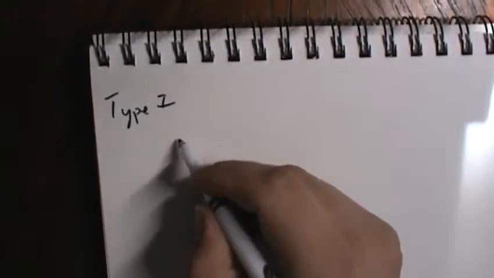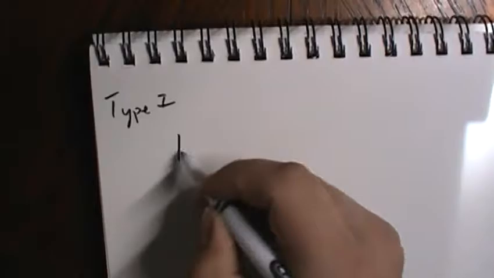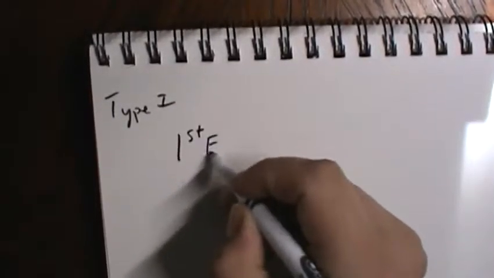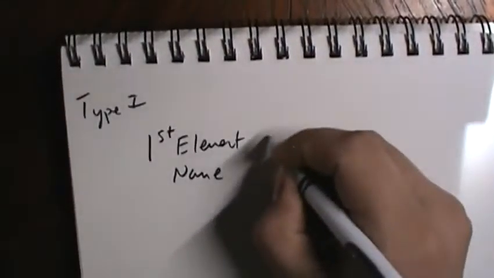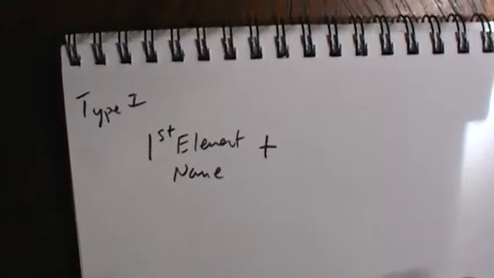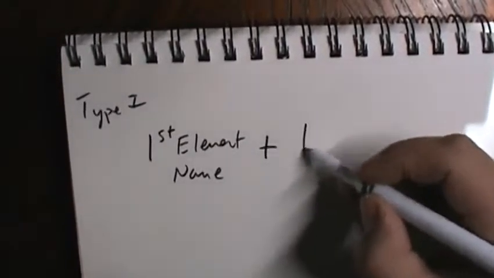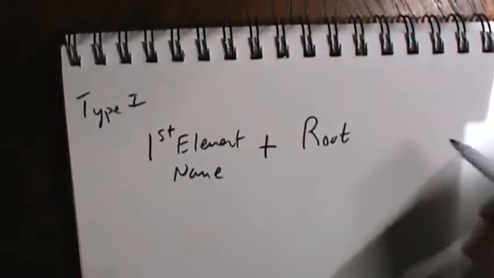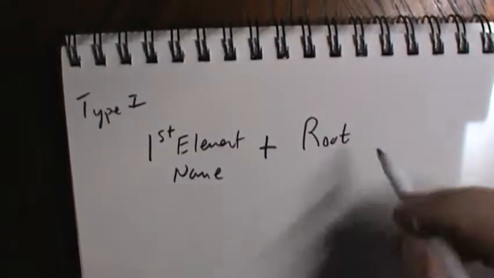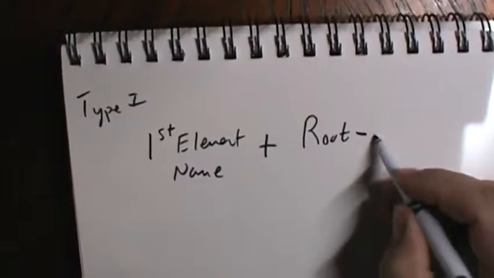To summarize the type 1 rules, we're going to write the name of the first element without changing it. Then we're going to have a second word, so I'm going to indicate that with a plus sign. We're going to take the root of the second element and then add the suffix IDE.